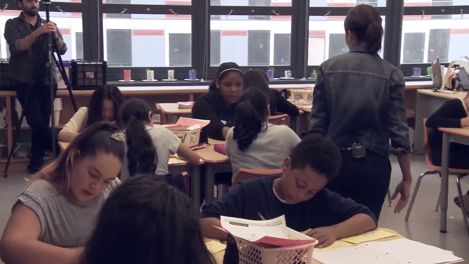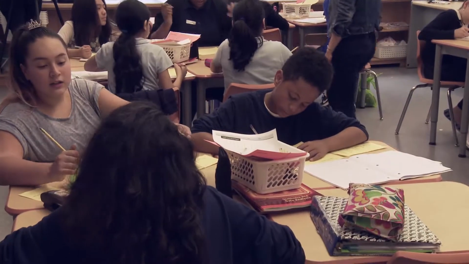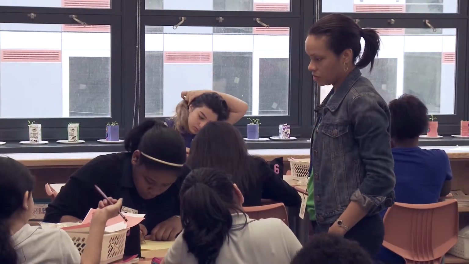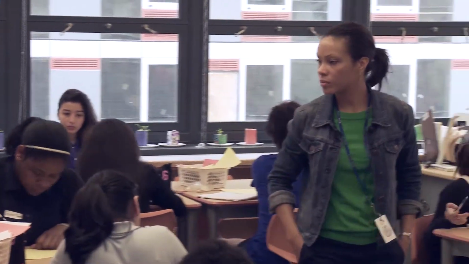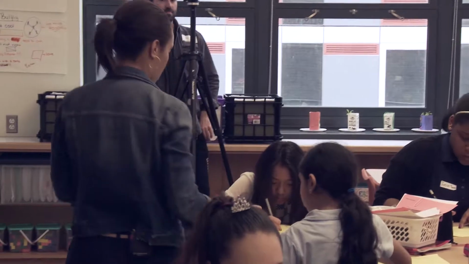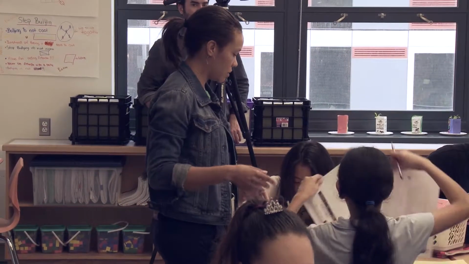So if you're using pencils, that's a good idea. Okay. Is that okay? Do you want me to take it and I'll hold it for you and then we'll staple it later? Yeah. Okay.